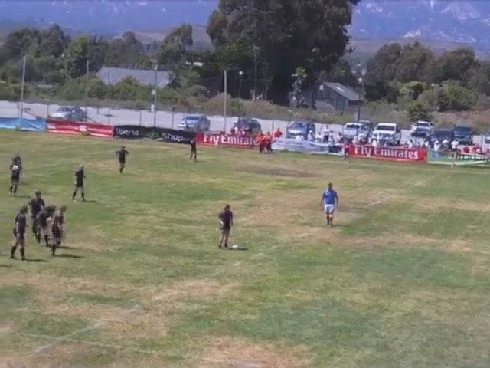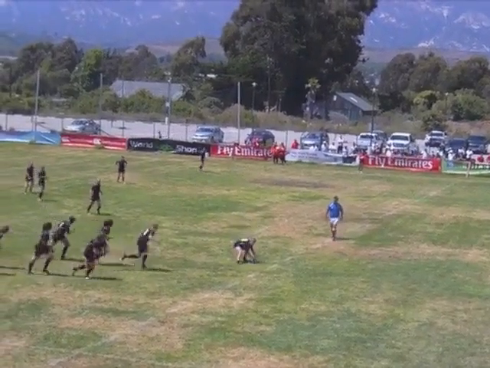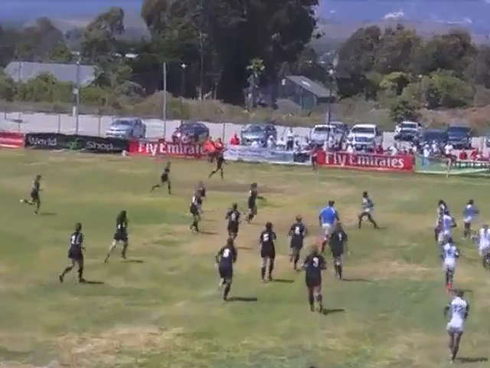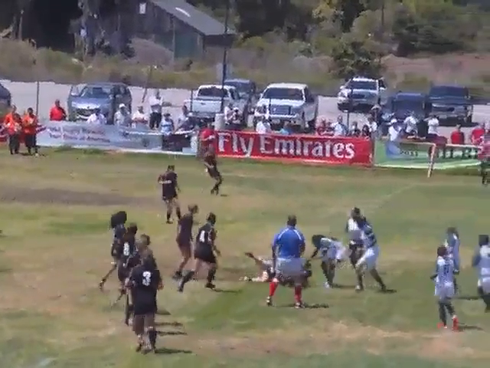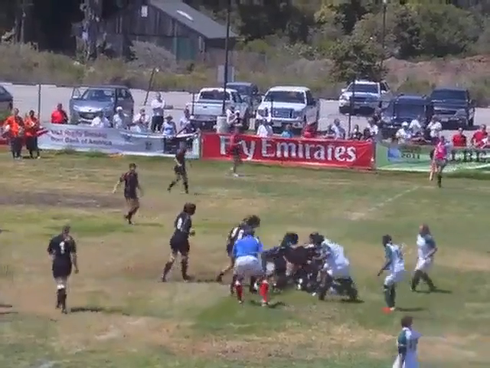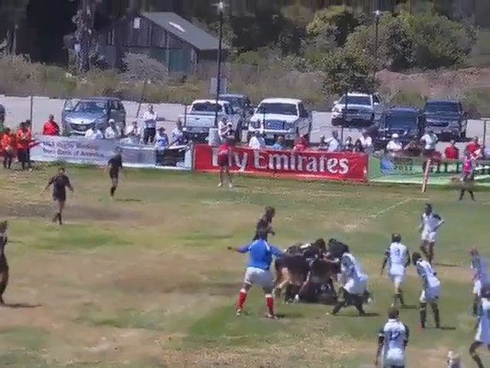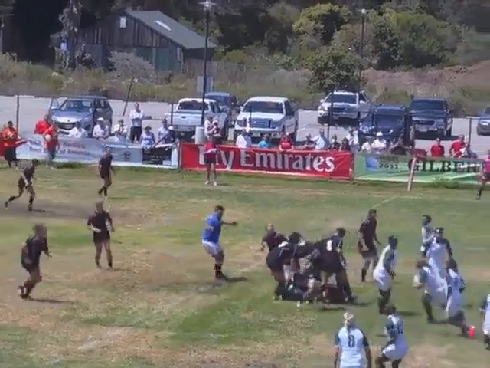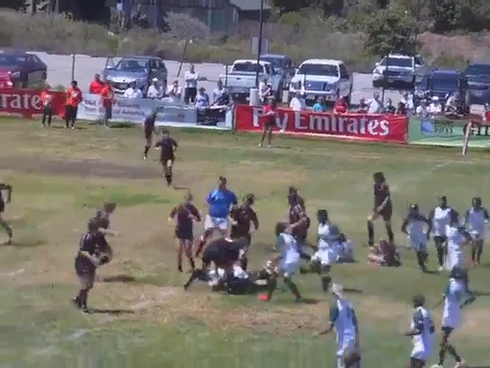Boards are getting set. Tap and go to the backs. South Africa brings them down. South Africa's able to steal that out of the ruck.